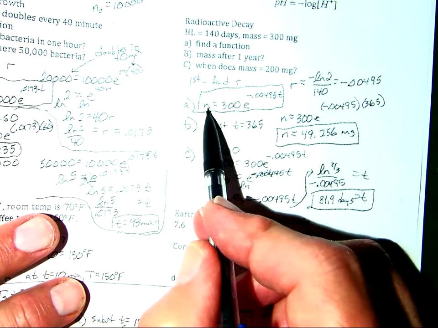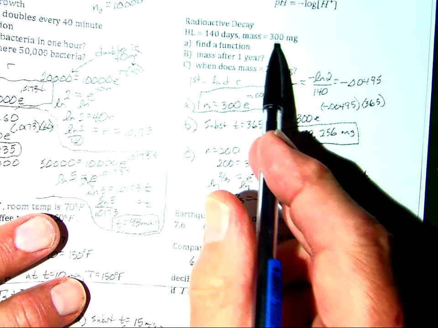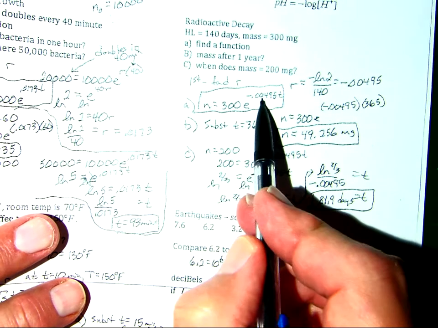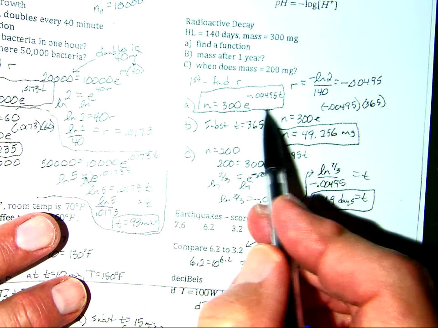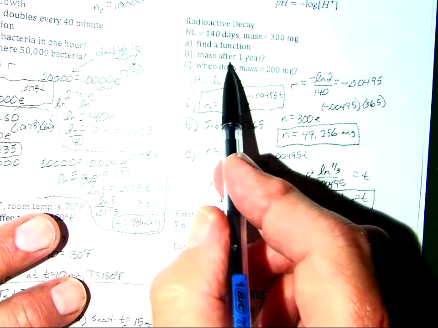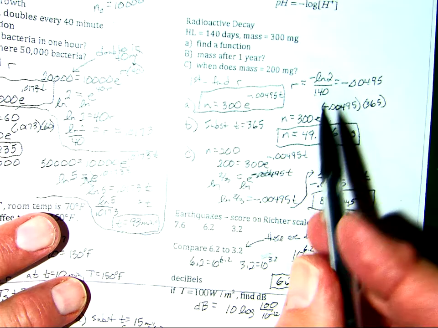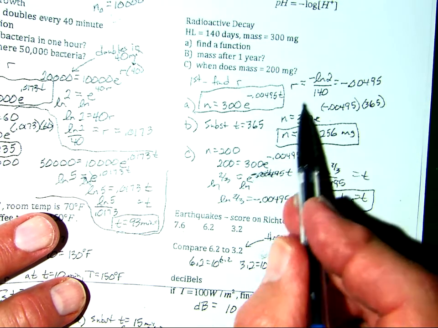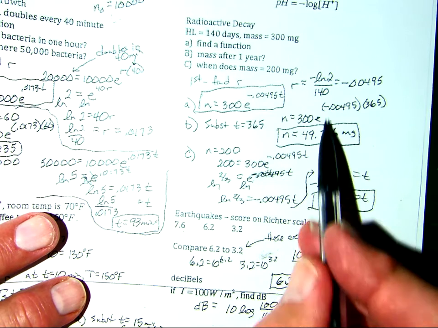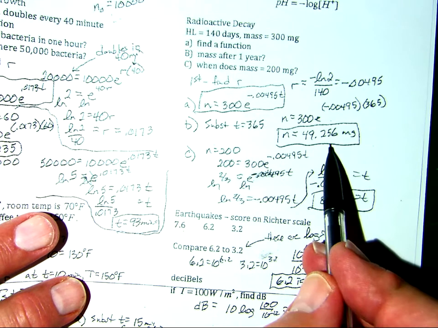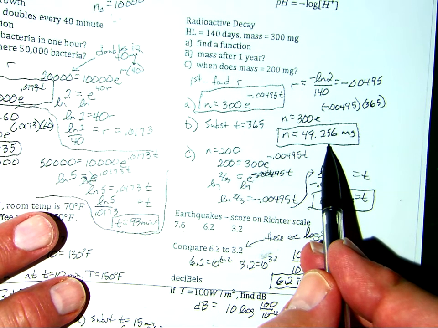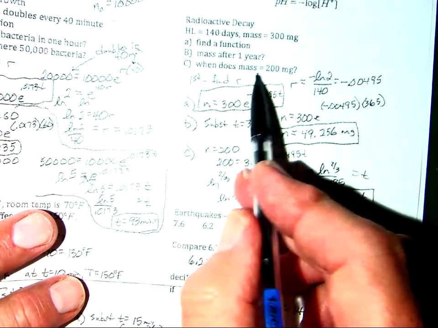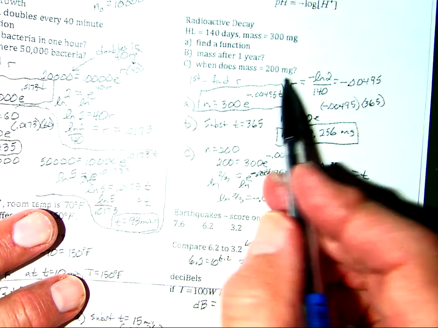So that makes our equation. There's N equals 300, because that's our initial amount. And there's our r value plugged in there. So there's our equation we're going to use. Find the mass after 1 year. Since this was in days, we need to plug 365 in for time. So we're going to do that on our calculator. That should give us 49.256 milligrams. Don't forget the units, very important.